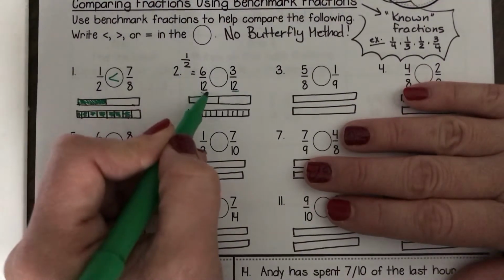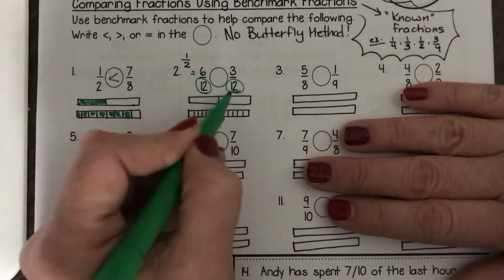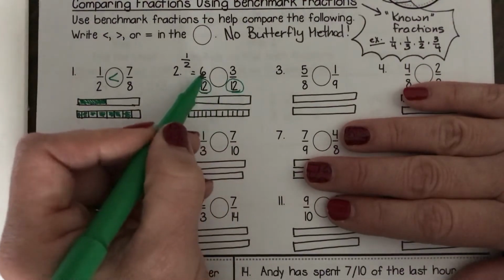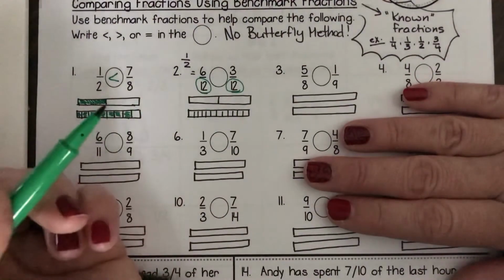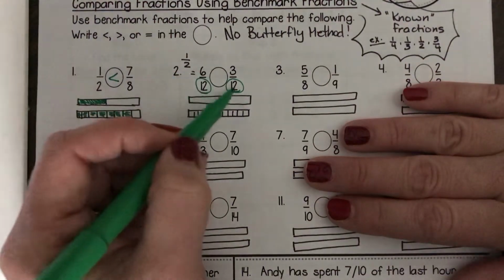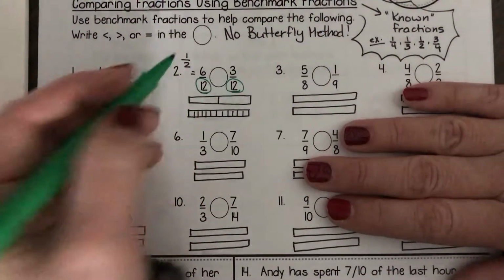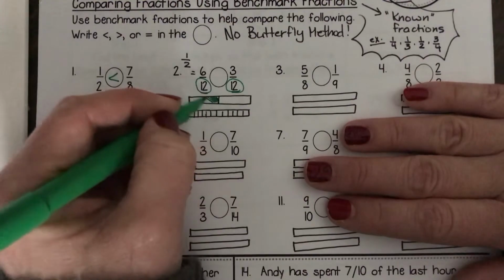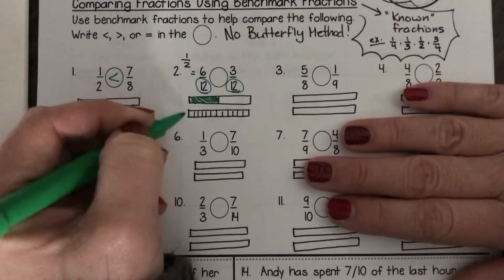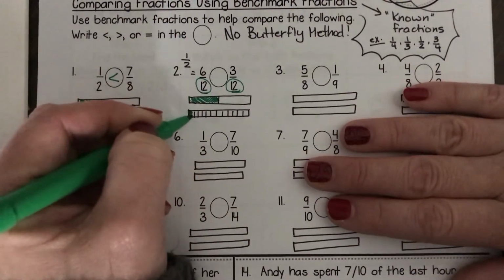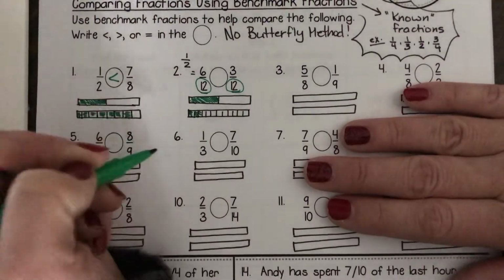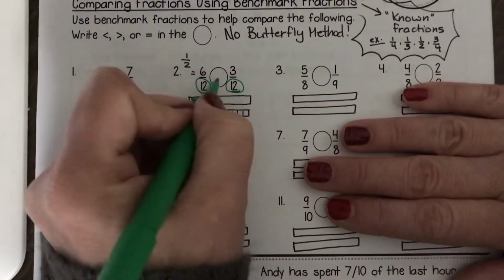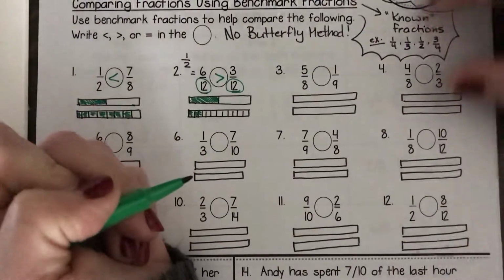It's just like if I had a pizza and I cut it into 12 pieces. I ate 6, Parker ate 3. Miss Caudill ate more pizza than Parker because they're all the same denominator. So even looking at it here with 1/2 or 6/12 and then 3/12, you can tell right there that 6/12 is greater than 3/12.